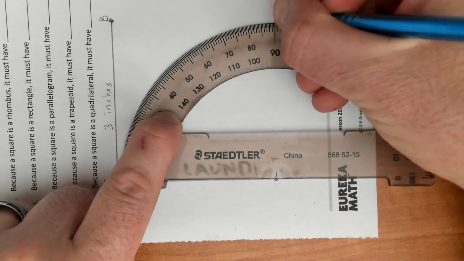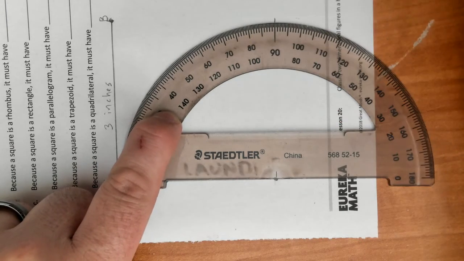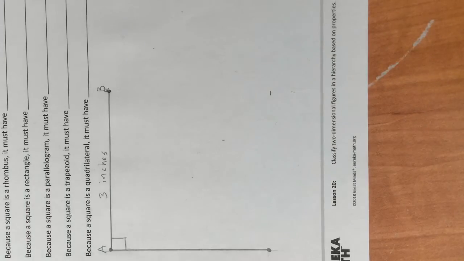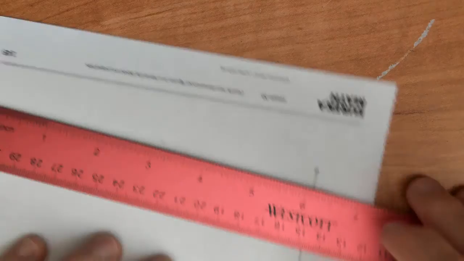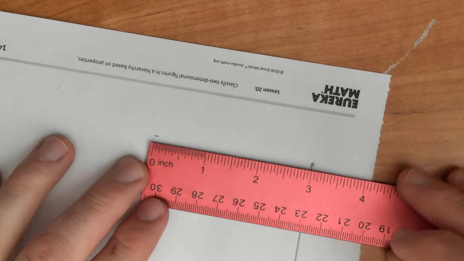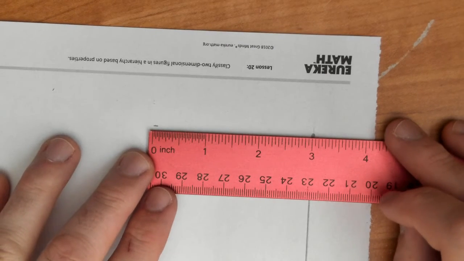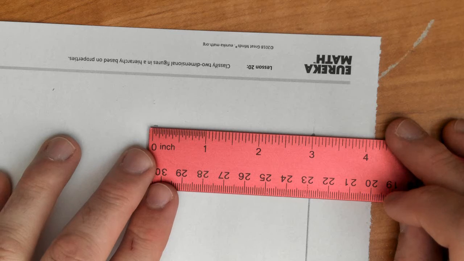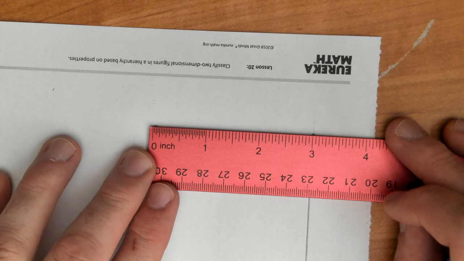All right, same thing. Let's put a mark here for 90. Make sure that's pretty good. Probably won't be as far off as I thought it was going to be. I'm going to take a little bit of a shortcut. I'll line up the 3 inches right here. Line that up. There we go.